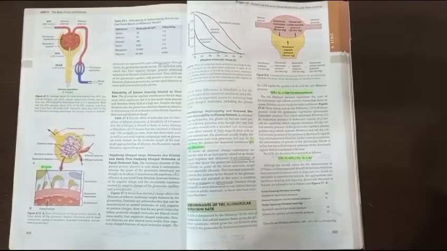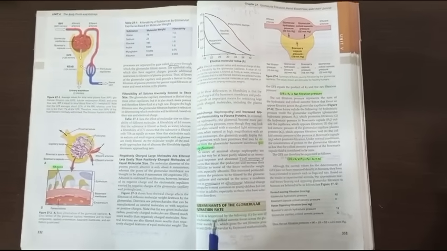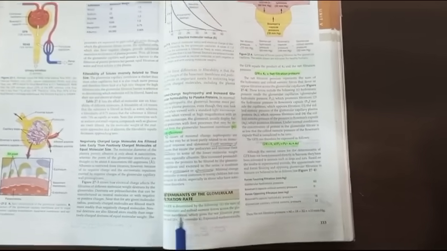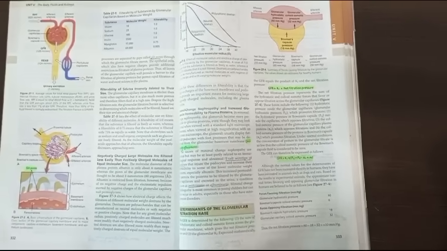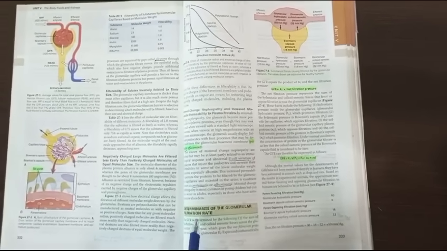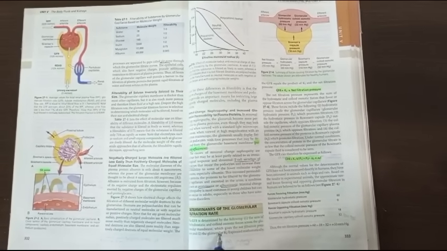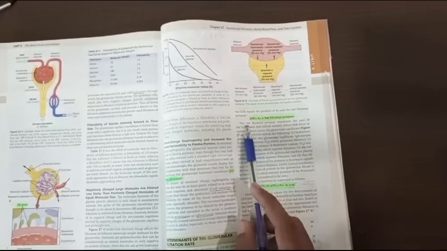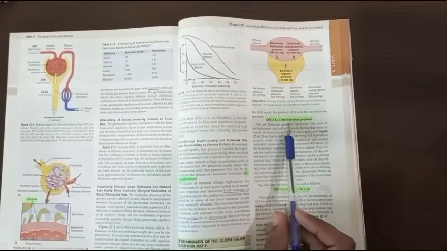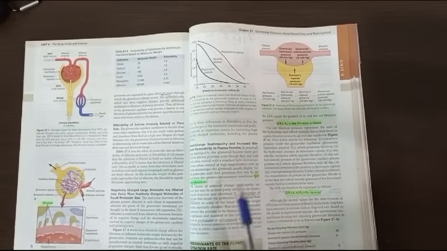Okay, now we will discuss the determinants of glomerular filtration rate. The determinants are the sum of the hydrostatic and colloid osmotic forces which act along the glomerular membrane. The second factor which determines the glomerular filtration rate is the value of the coefficient Kf. Expressed mathematically, the formula is GFR equals Kf multiplied by net filtration pressure. The net filtration pressure depends upon four things.